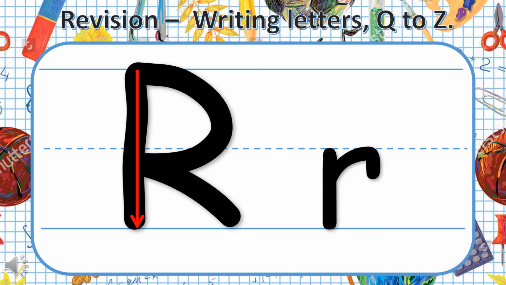And then you're going to lift your pencil and go back up to the top line, and you're going to create a bubble like you do with the uppercase P. So you're going to make your bubble nice and round from the top line round to the middle line, touching your first line. Don't lift your pencil, because now you're going to do a skew line going from the middle line to the bottom line. Good job, everyone.